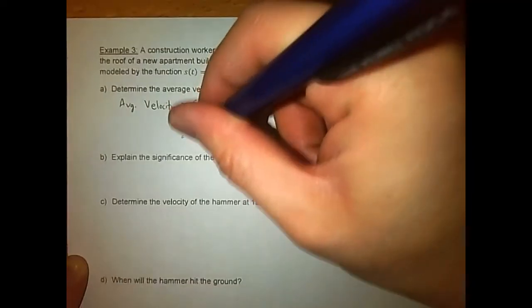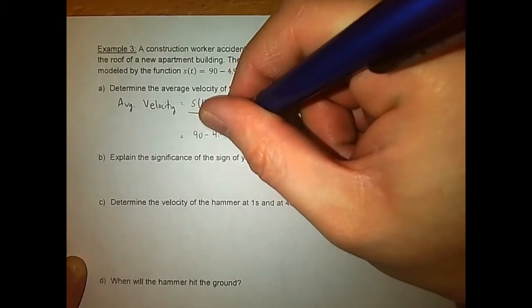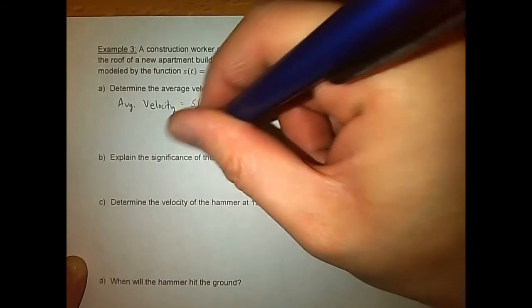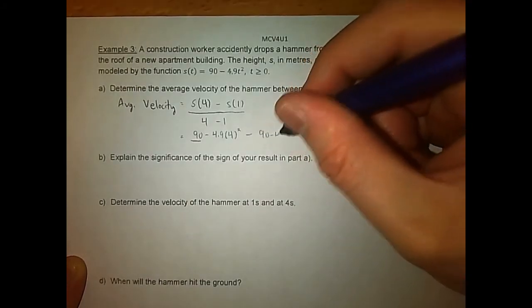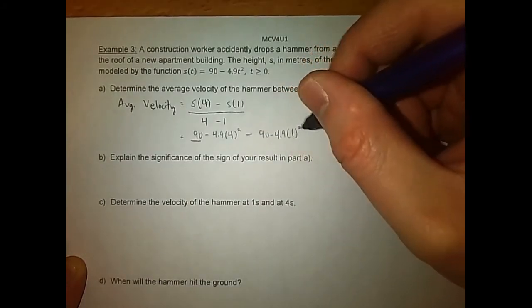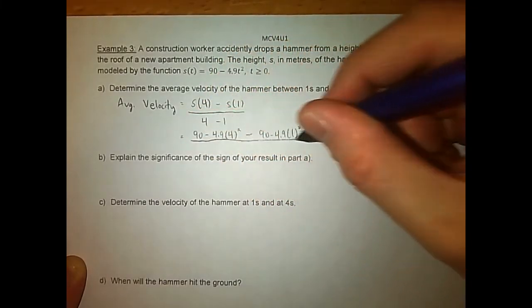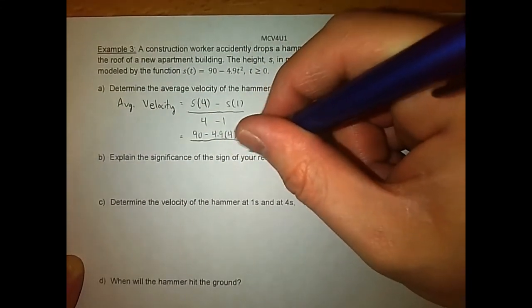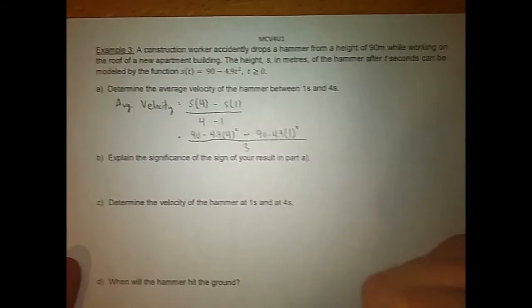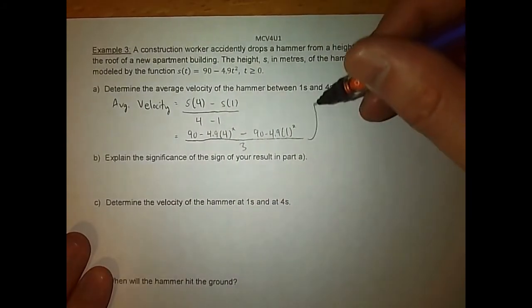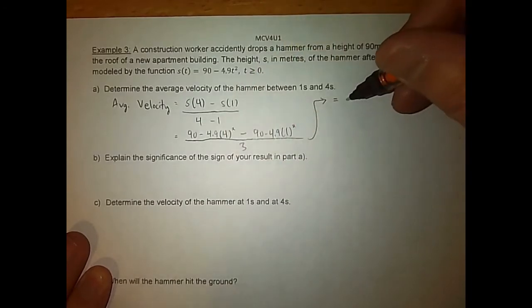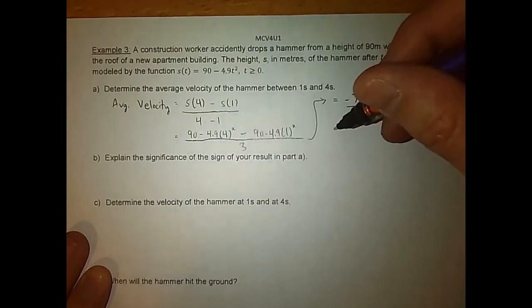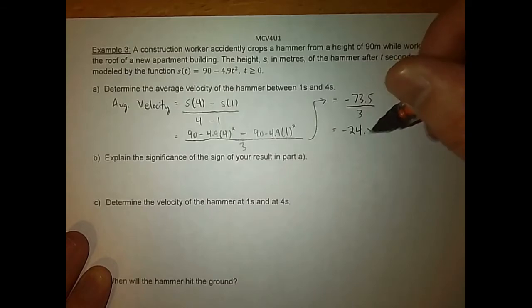I'm going to have 90 minus 4.9 times 4 squared, minus 90 minus 4.9 times 1 squared, all over, we can subtract that to get 3. Then I can work this all out if I want to. So I worked this all out and I got negative 73.5 over 3, which gives me negative 24.5.